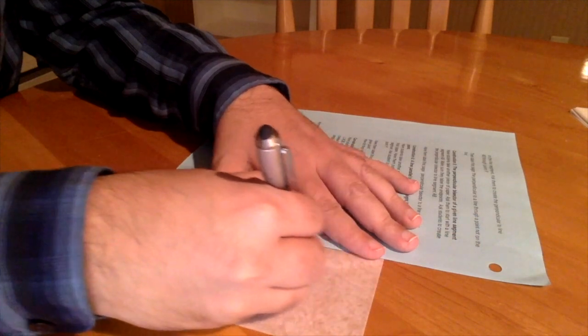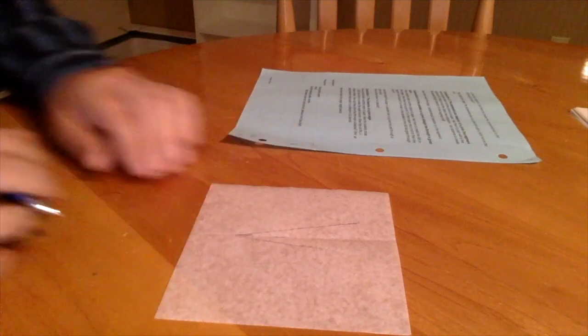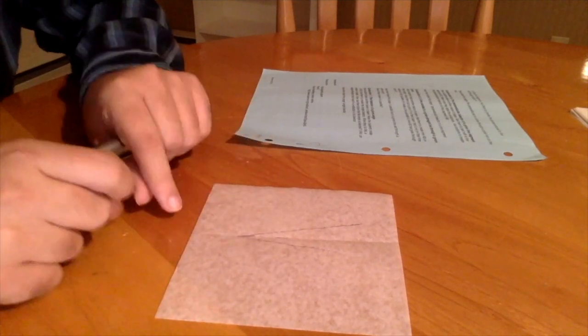My pen's not working very well on this paper, so it might not show up all that great. But we have our final line. Our angle bisector of this angle, so these two angles are now congruent.